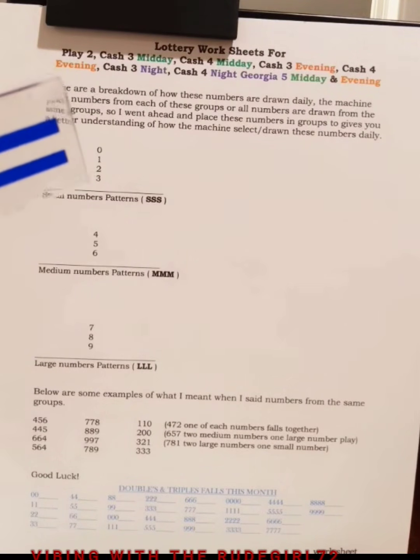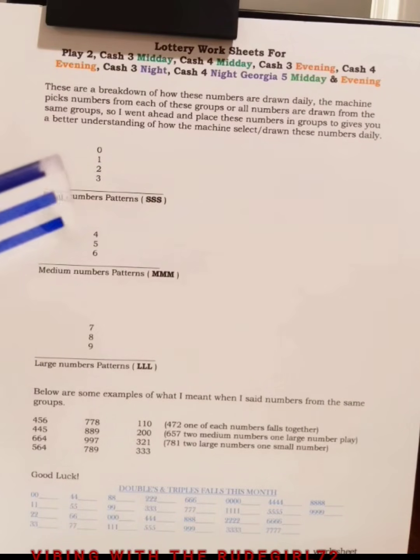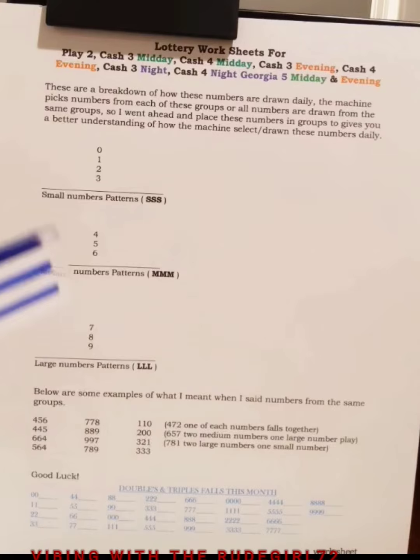The next time the lottery ball is drawn, I want you to pay attention to where the group is. In the grouping, how many times a small number is chosen, how many times the medium numbers are chosen, how many times the large numbers are chosen.